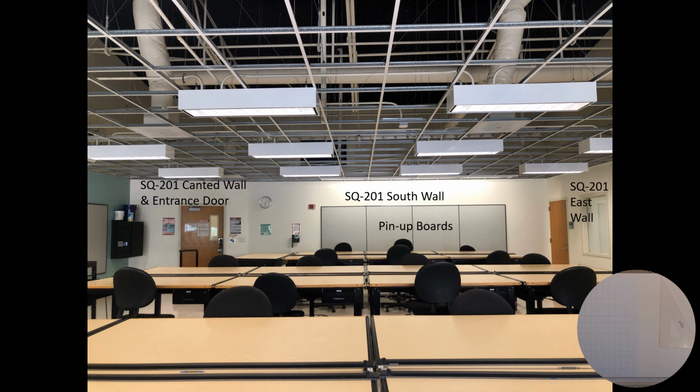At the back left of this room is a short canted wall with the entrance door to this room from the outer hallway. In the center of the image, you have the linear south wall that borders this room and the hallway, and on this wall are pinup boards.